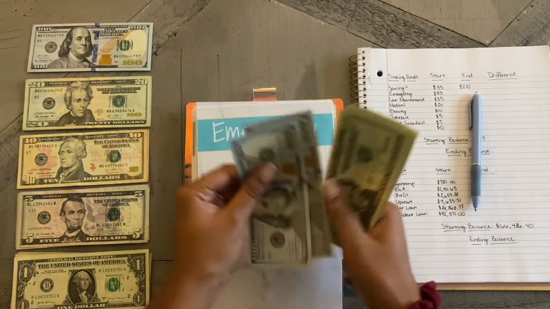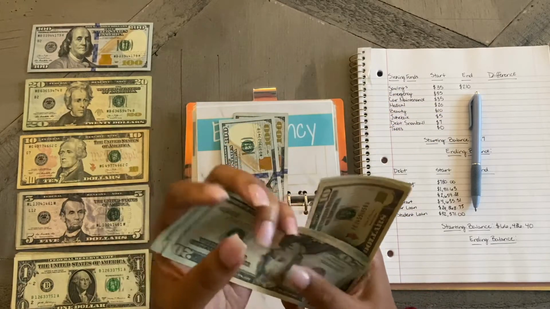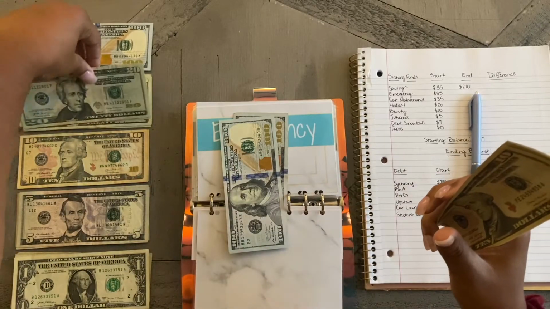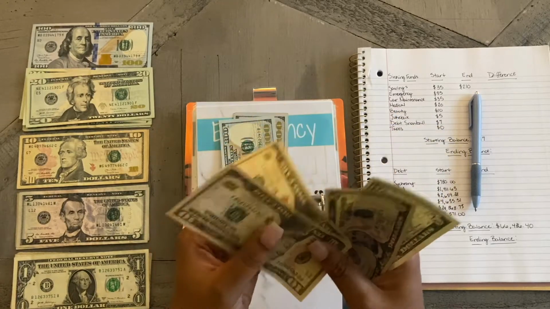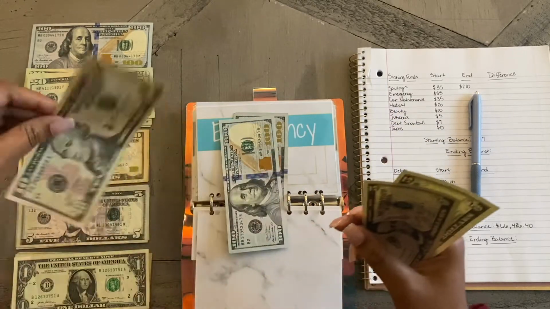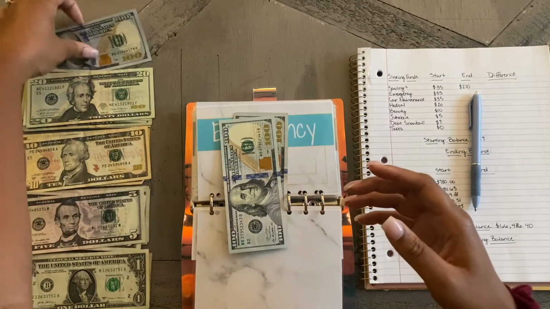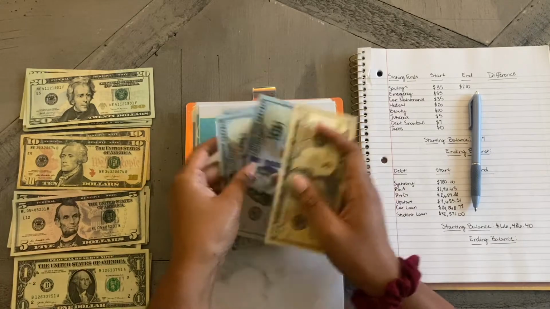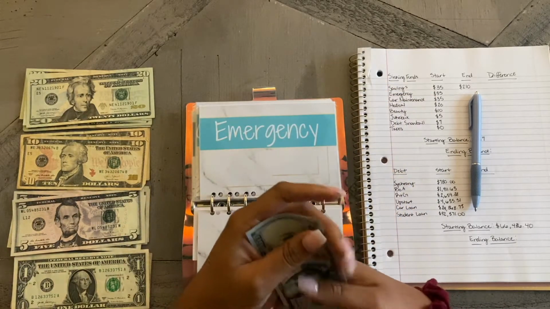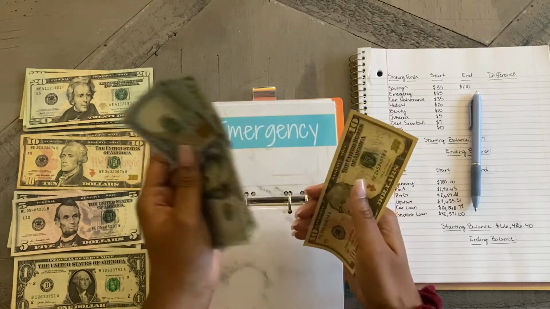Alrighty, so let me put these down. 60, 80. Put that here. Put these 10s here. Put that 5 here. And get that last 100 and a 10. Alrighty, so what I should have in here is 310. So 100, 200, 300, 10.